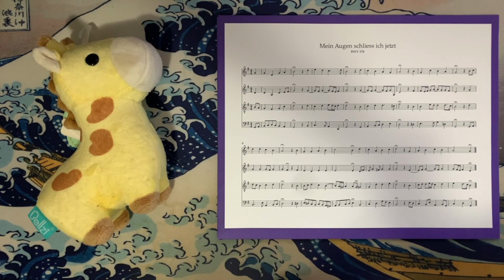Forrest here, again with another installment of my complete analysis of all of J.S. Bach's chorale harmonizations. Today we're looking at Mein Augen, schließ, jetzt, which translates to I close my eyes now. Fairly straightforward chorale, really not too much to write home about this one. Very beautiful nonetheless. We're just going to hop right into the analysis.